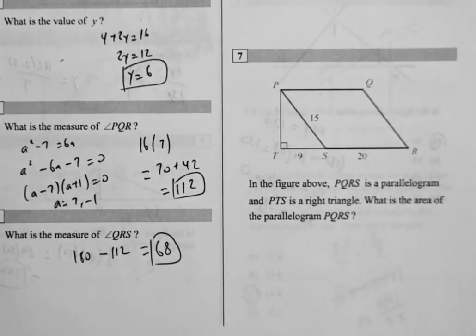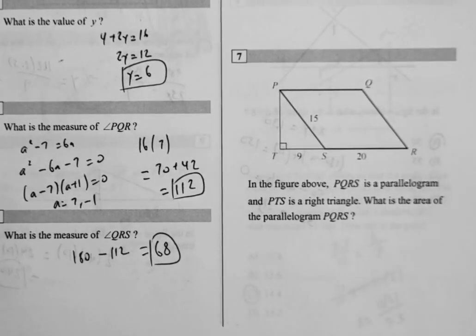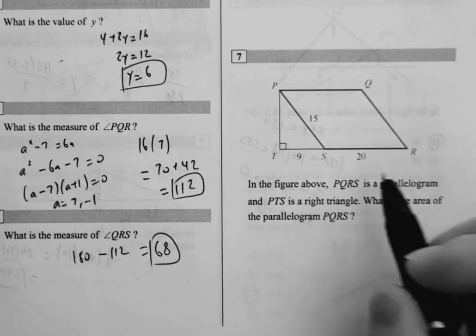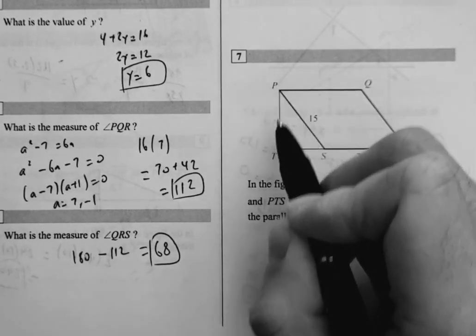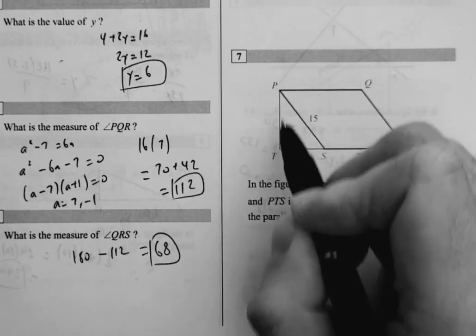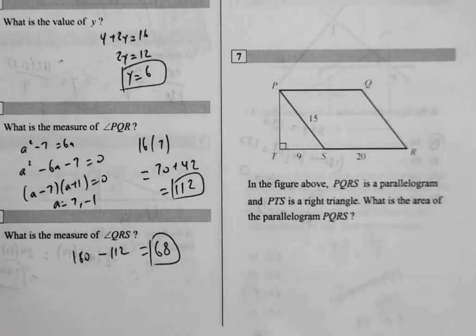Okay, last one here. In the figure above, PQRS is the parallelogram and PTS is the right triangle. What is the area of the parallelogram PQRS? Okay, so we're going to use what I just said. The base is 20, but the height is not 15. It's a vertical height. So this is why it says right triangle. We need this height of this triangle here. How can we do that?